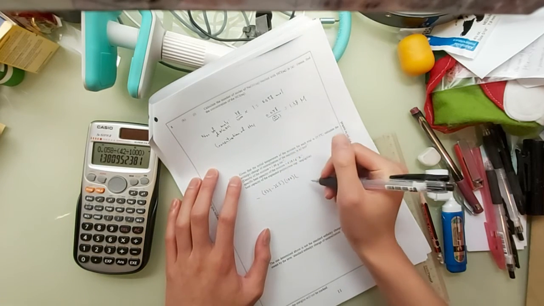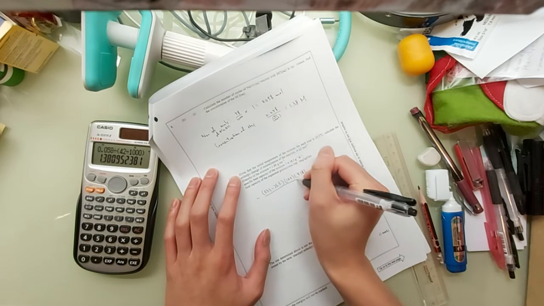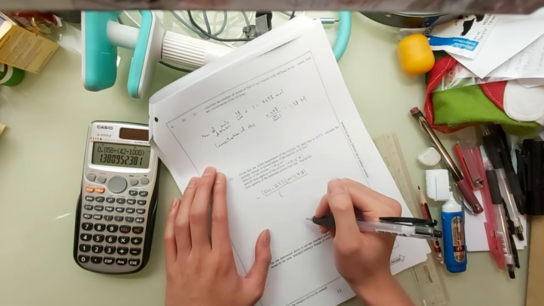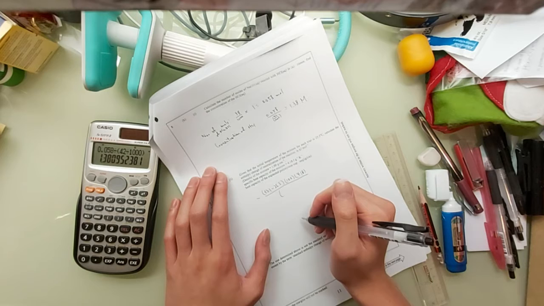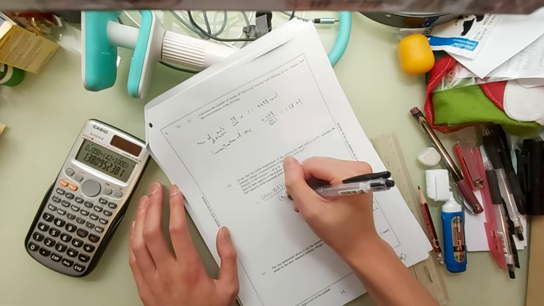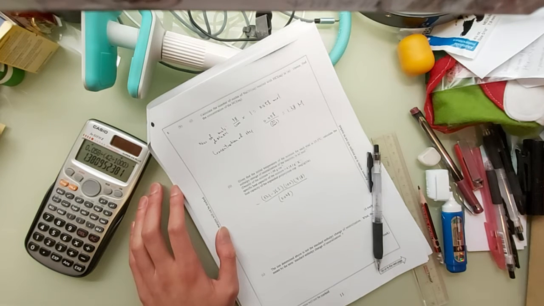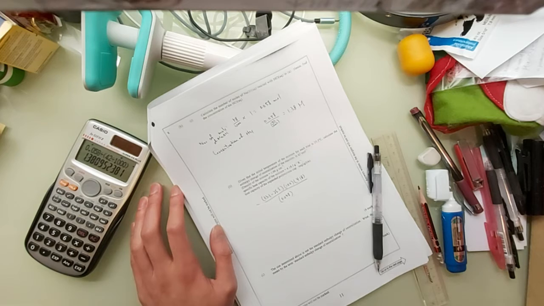So it is 100, and then 4.18, and then over the number of moles of, I guess, this thing. Wait. Number of moles of what?